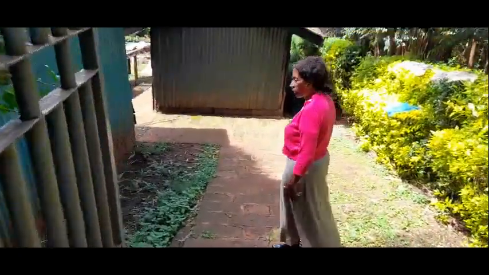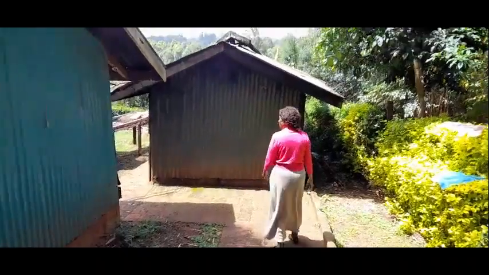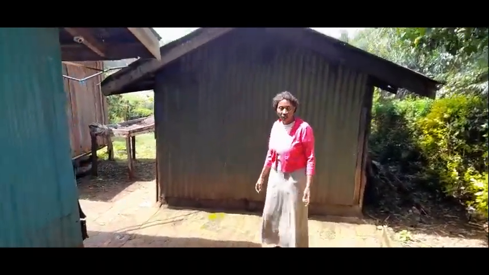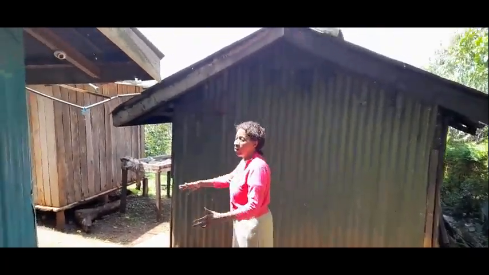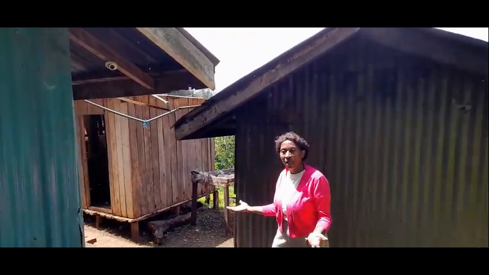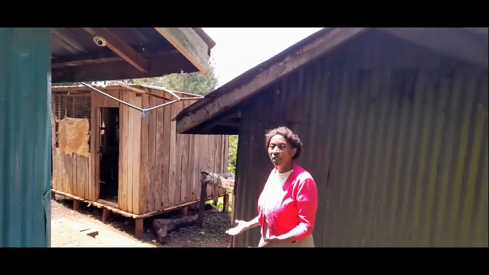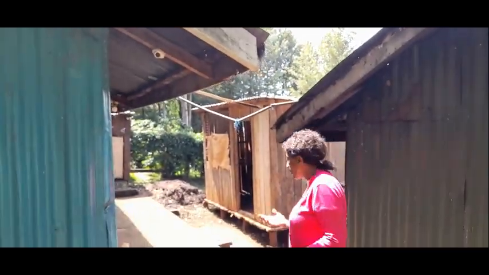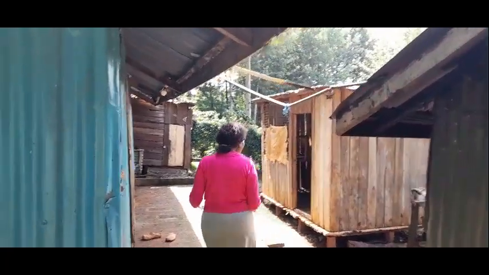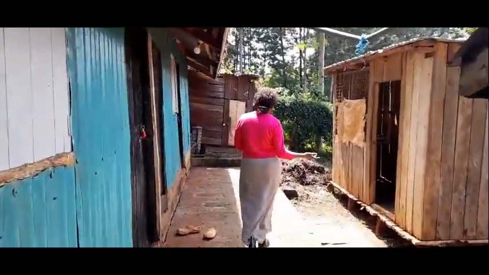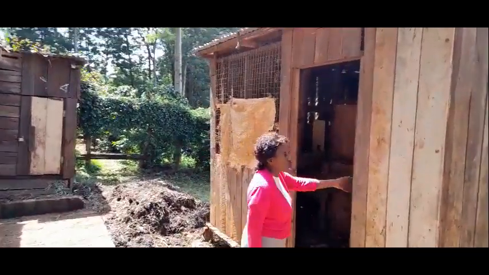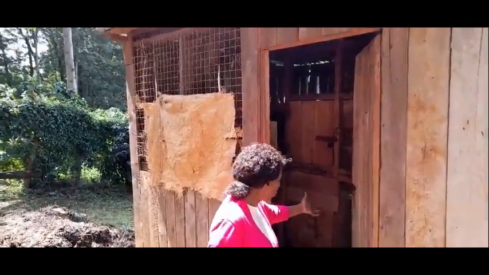Welcome, this is Education Without Borders, and these are some of the traditional structures which support the systems in the rural areas. So when you go to rural areas, you'll find structures like this. These are very important because they are used as storage for the farm produce. They are also used as sheds for animals. For example, if you follow me here, this is a shed for chicken. This is a chicken shed.